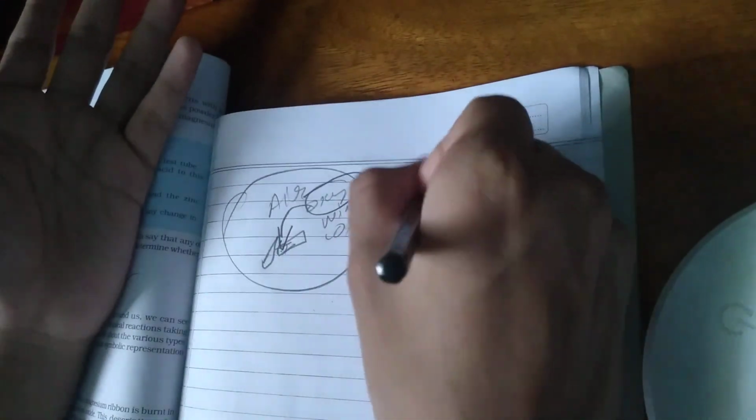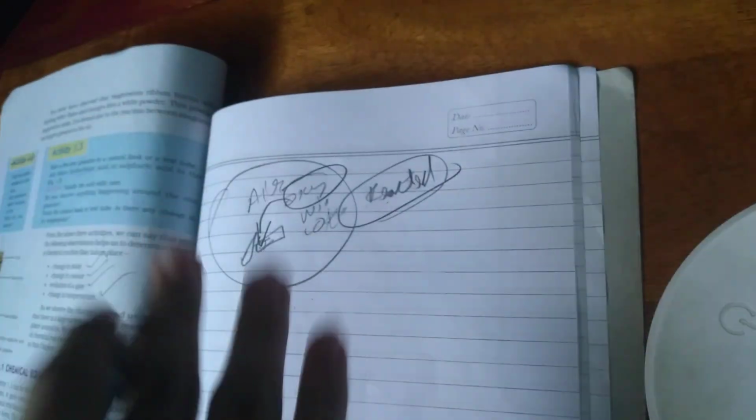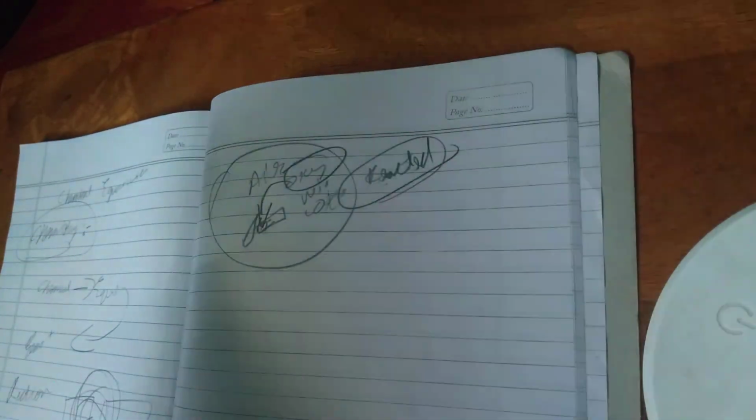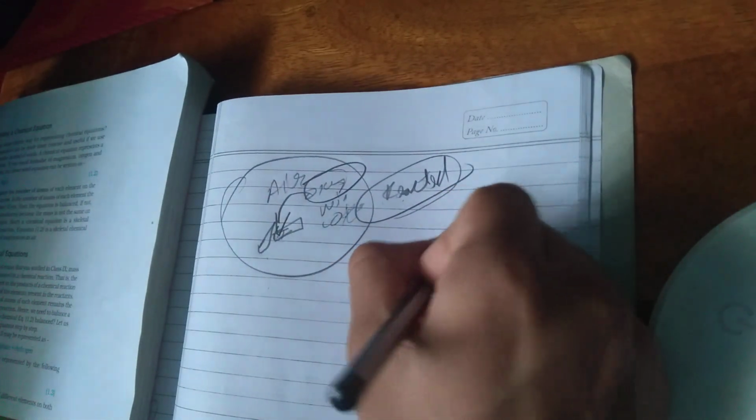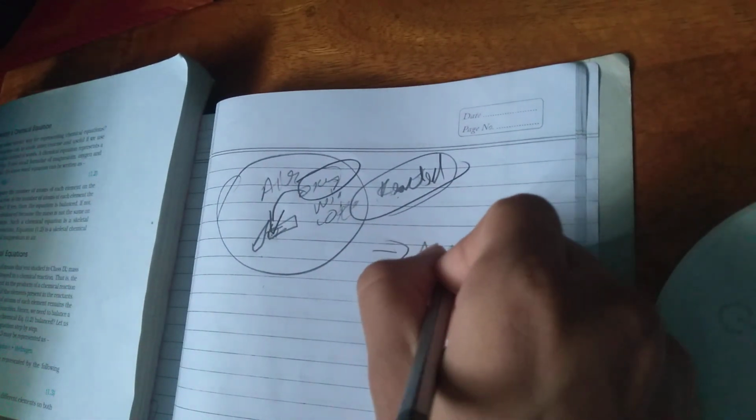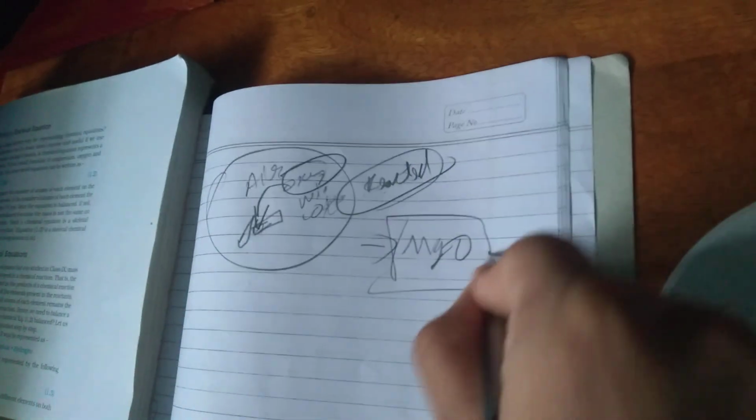We will get to the principle of reacting in the next video. For now, just know that a reaction is like forming a new substance. So oxygen and magnesium formed a new substance, which is magnesium oxide. They write it as MgO. I will explain this later in another video.